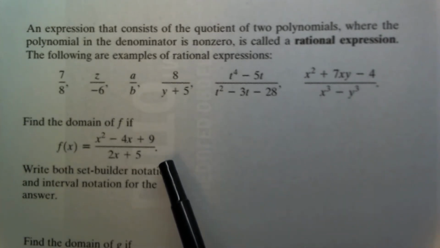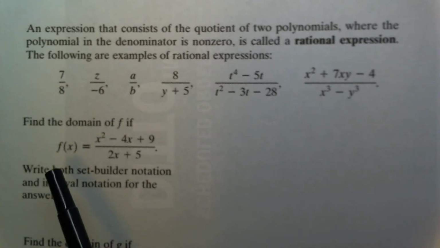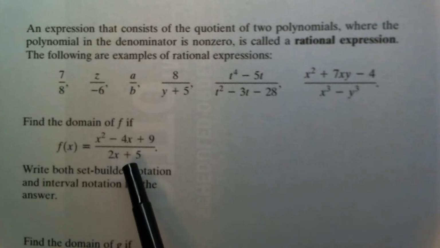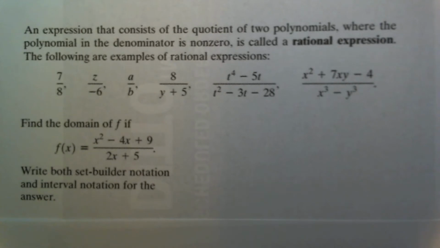So, and again, you have seen these type of expressions before when we talked about functions, and in some cases they look like this. And so the first exercise: find the domain of f if f of x equals x squared minus 4x plus 9 divided by 2x plus 5, and then write both set building notation and interval notation for the answer. You may remember that these type of functions are defined for all values of x, except for those for which the denominator is equal to 0.